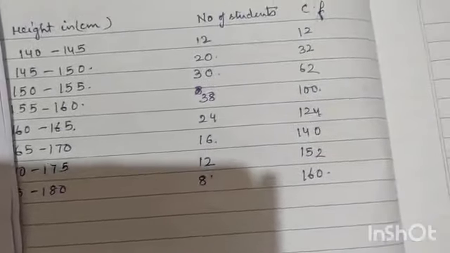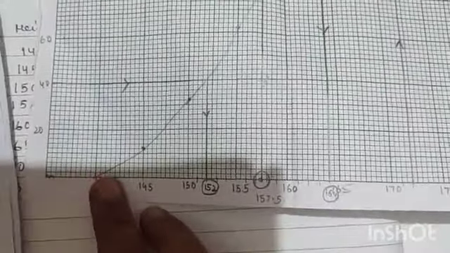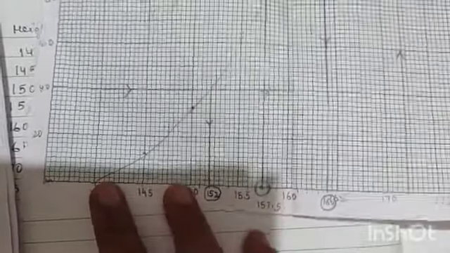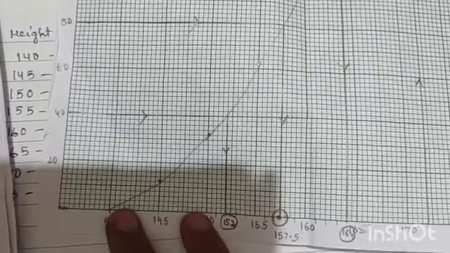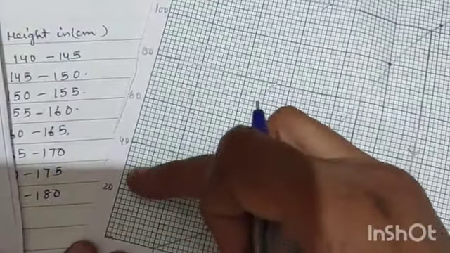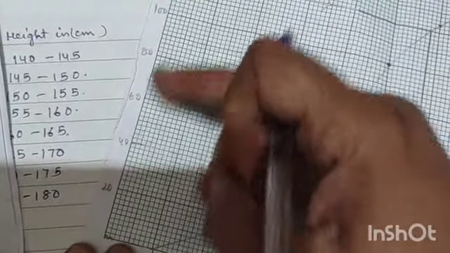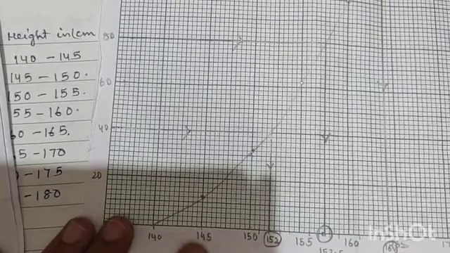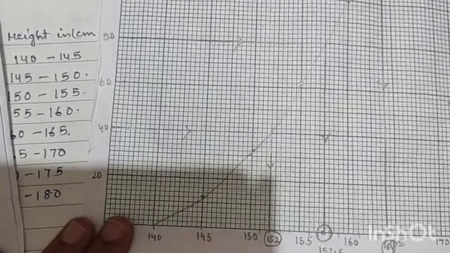So this is the graph, I have already plotted it, and here the scale is already mentioned in the paper. 2 centimeter is equal to 5 centimeter on one axis and 2 centimeter equal to 20 students on the other. So this side it has been taken 2 centimeter as 20 students on y-axis, and this side we have 2 centimeter as 5 centimeter in x-axis. So this graph is plotted with cumulative frequency.